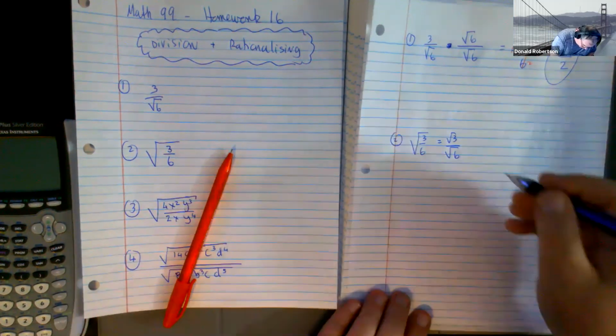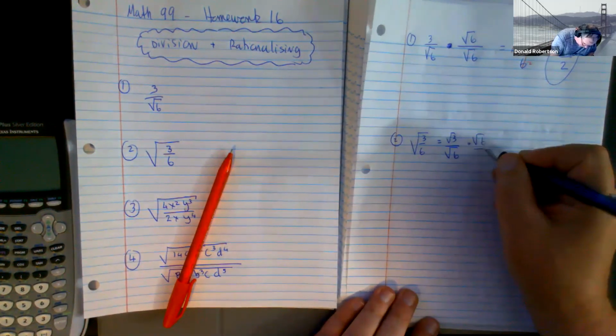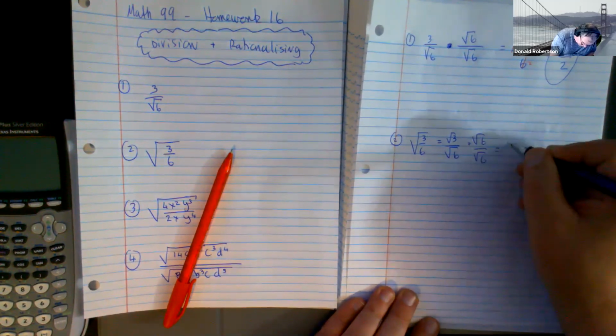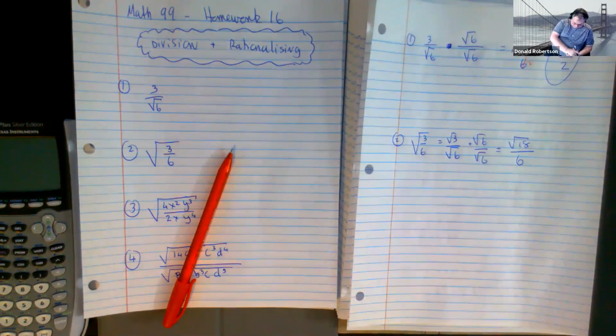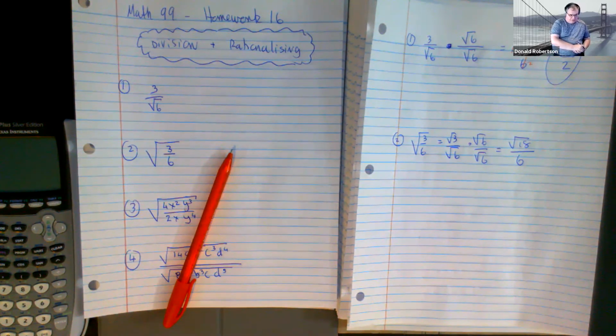So when we rationalize the denominator this time, we end up with the square root of 18 over 6. Okay, square root of 18. That can simplify. We just have to figure out what 2 numbers to use to get 18. Agreed? What's 18? What 2 numbers?